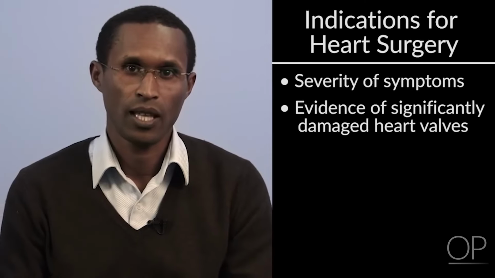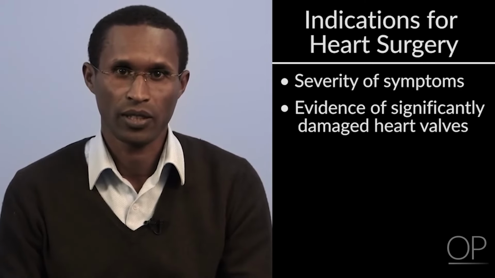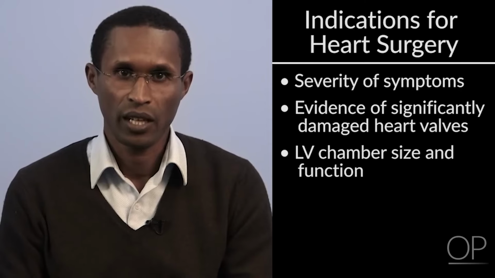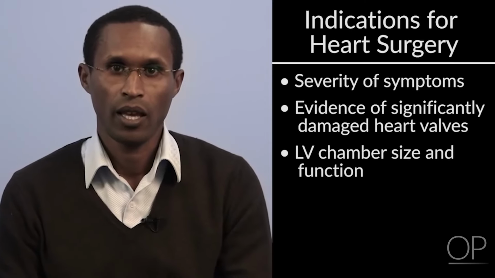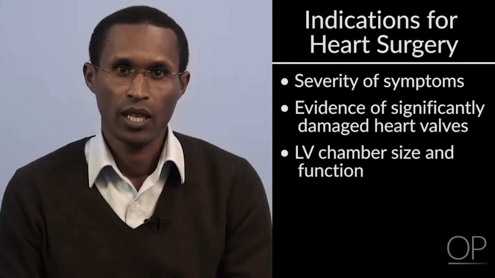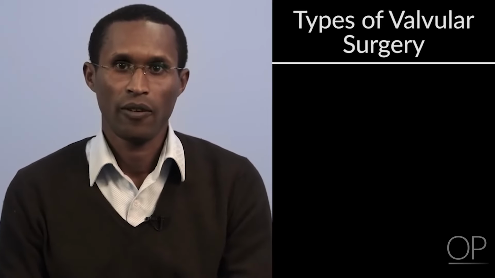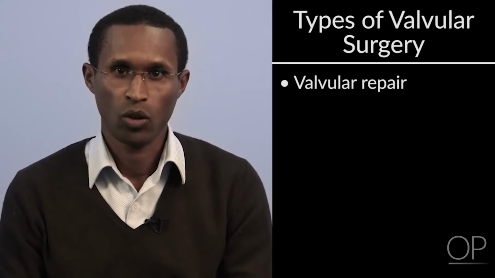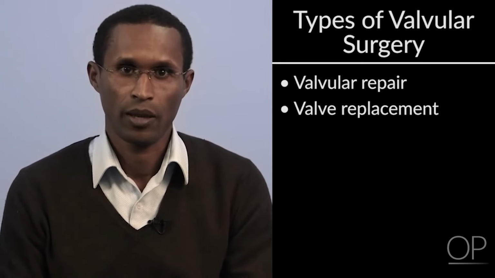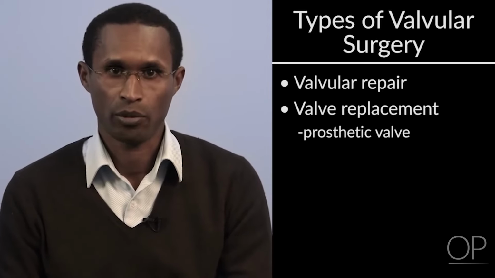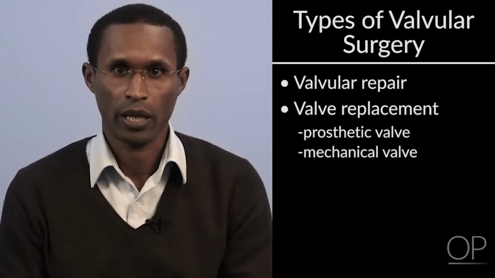The indication for heart surgery is determined by the severity of the symptoms, the evidence that the heart valves are significantly damaged, the left ventricle chamber size, and the function. The types of valvular surgery include valvular repair or valve replacement by either a bioprosthetic valve or a mechanical valve.